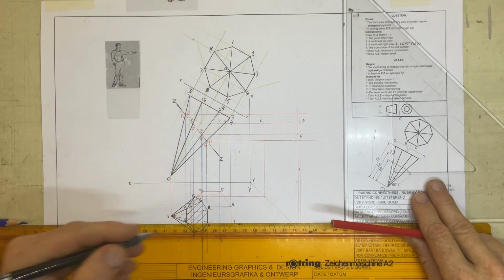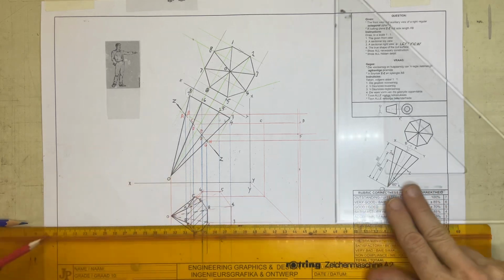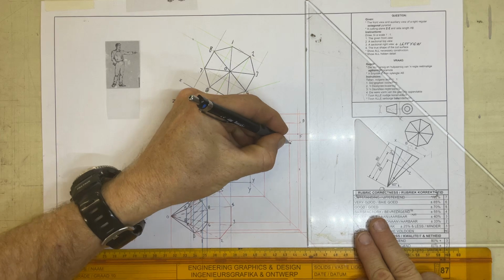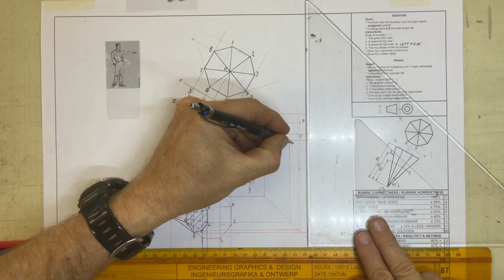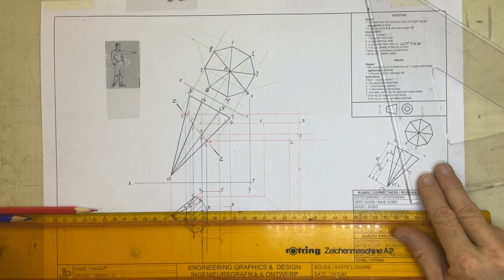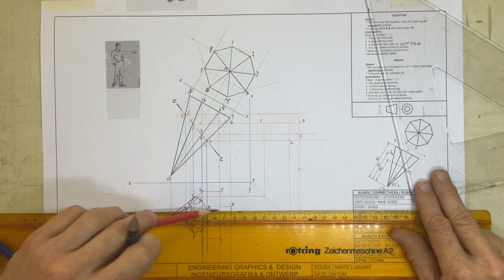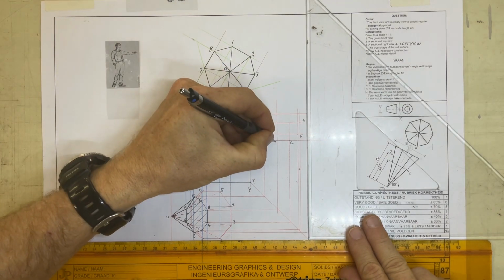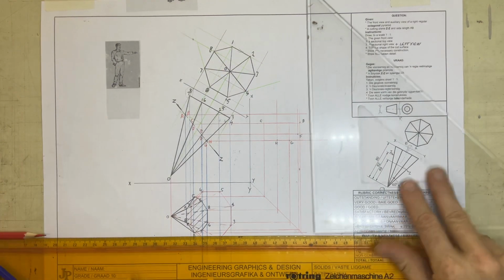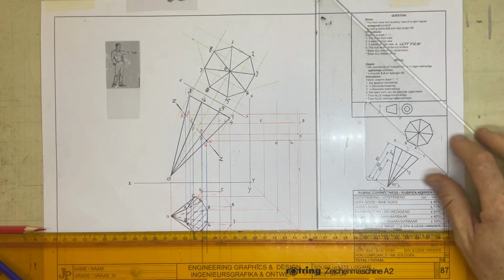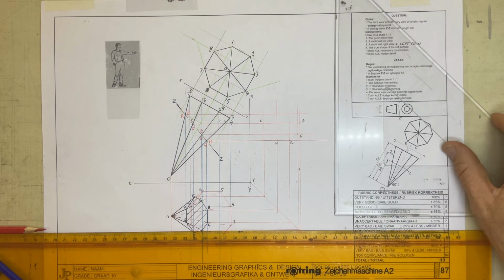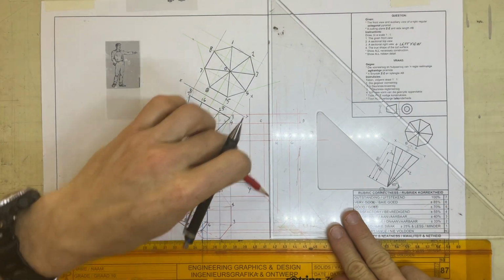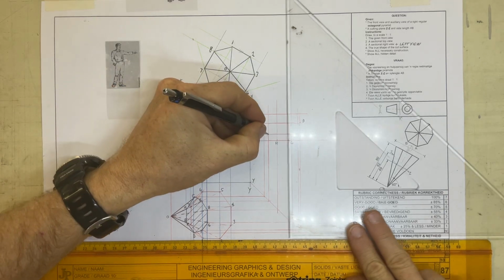Point G, take that across, take that up over here. There is point G over there, coming across over here. G over there. Point H, take that across, take that up. Point H is over there. What else do we need? I need point E. Point E coming across. Point E coming up. Point E over there.